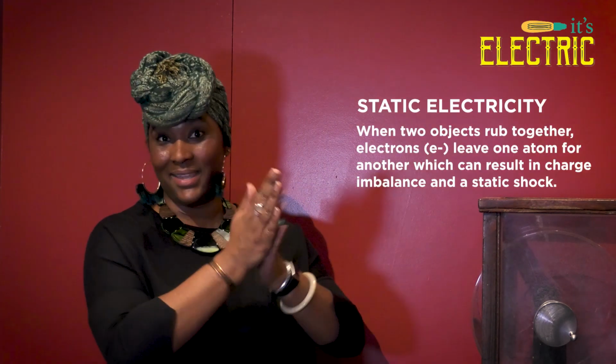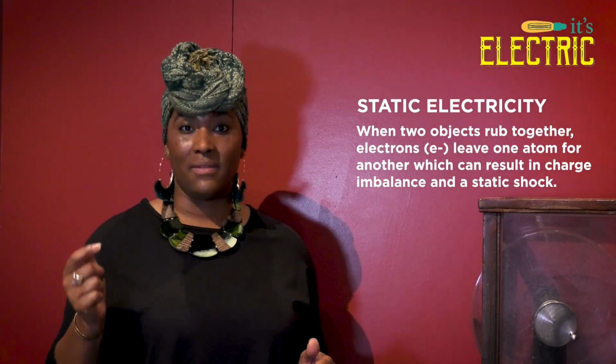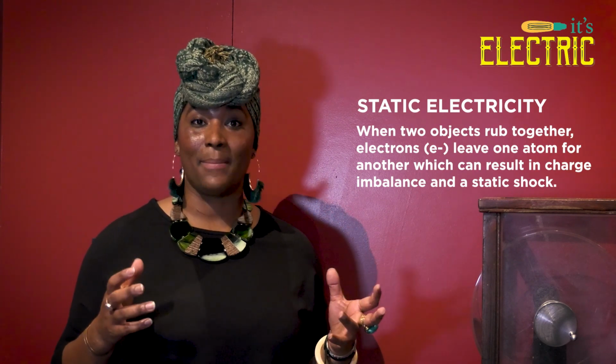When you rub two things together, say like my hands, those electrons, which have the negative charge, might shift from one atom to another. And when this happens, this is called static electricity. Now be mindful, static electricity is not harmful, and you've probably come in contact with a static electric shock more than once in your lifetime.